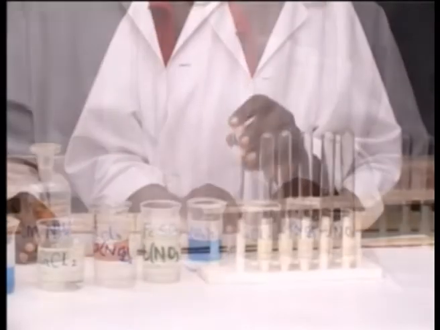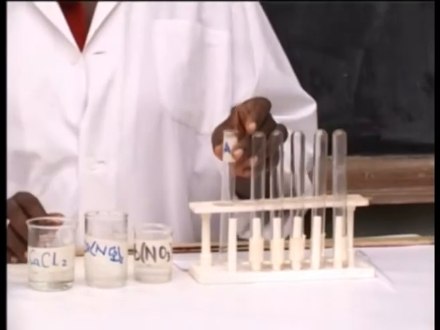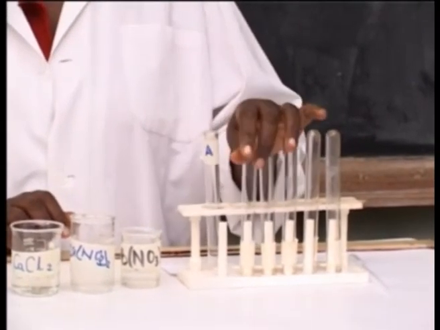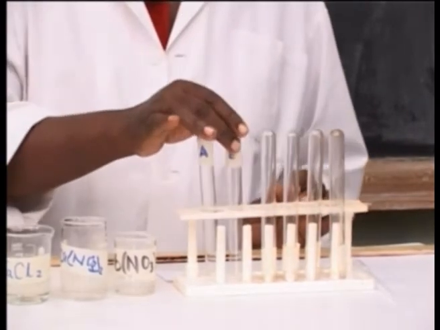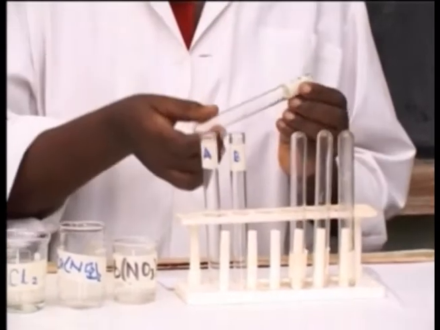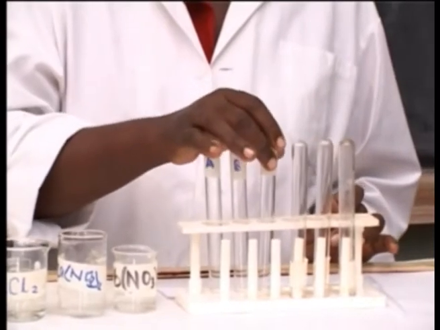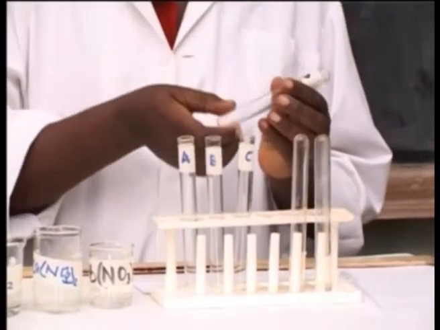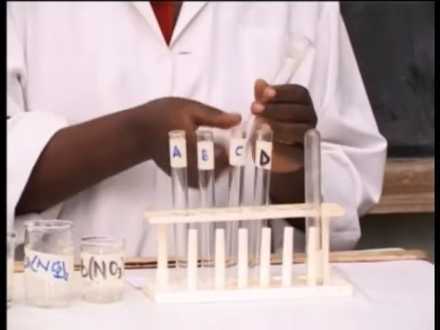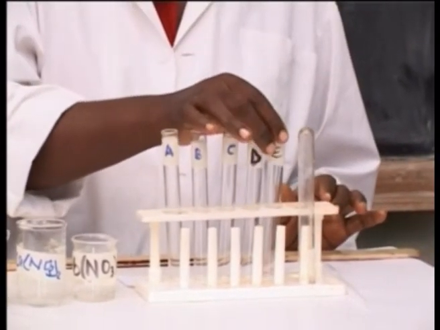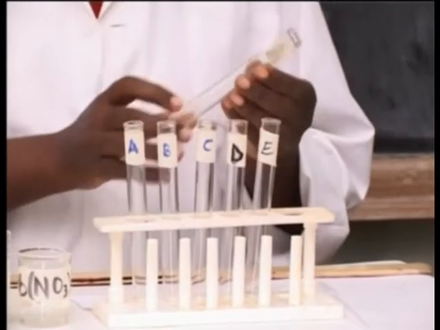Procedure: label the first test tube A, the second one label B, the third one label C, the fourth one label D, the fifth one label E, and the last one label F.